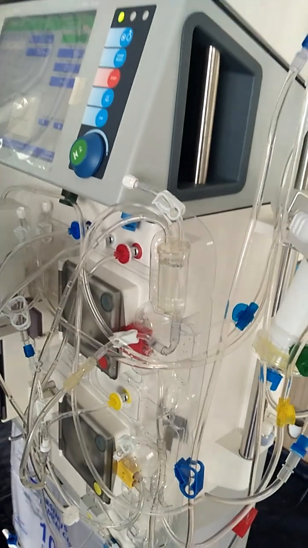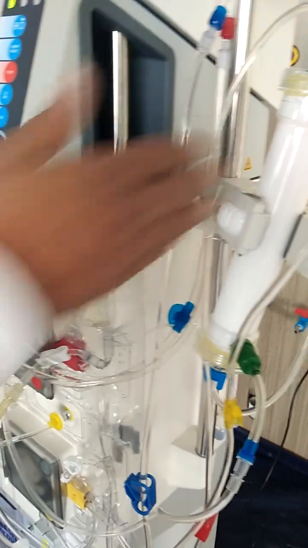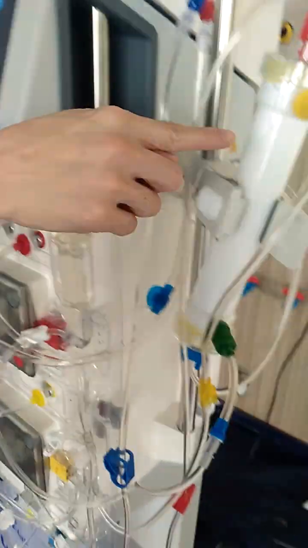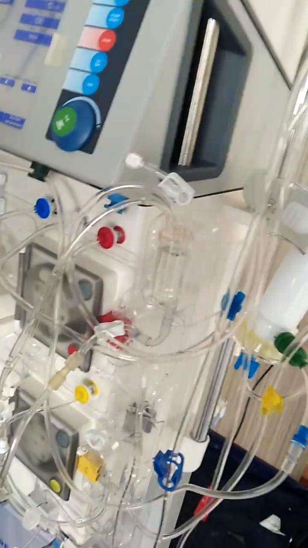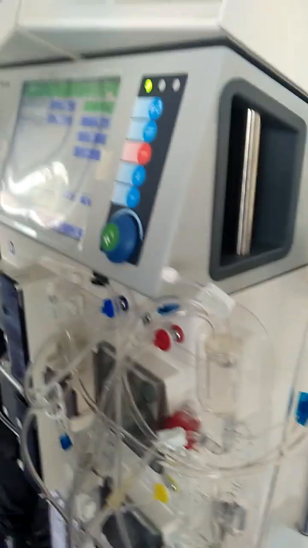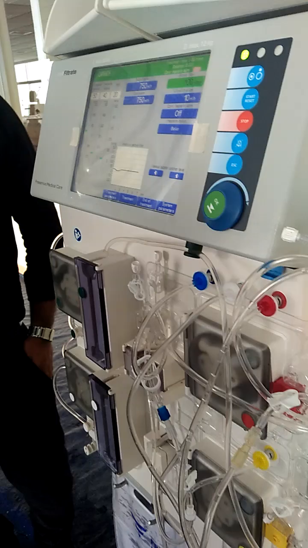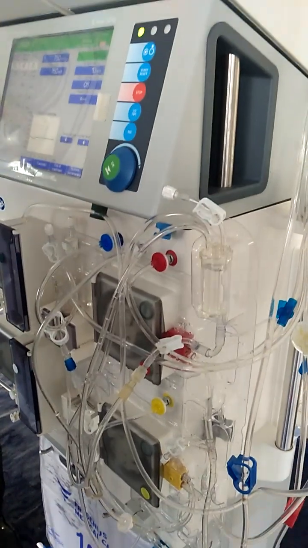If it goes high, it will show an alarm. If arterial goes high, it will give you a reminder that there's something, clotting, happening. So before the TMP goes up, you should know that this is part of the TMP. Yes, there is a TMP formula. Okay, good. Can you adjust the alarm window for arterial pressure?